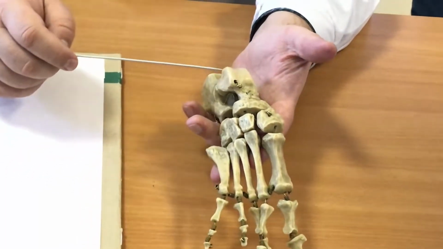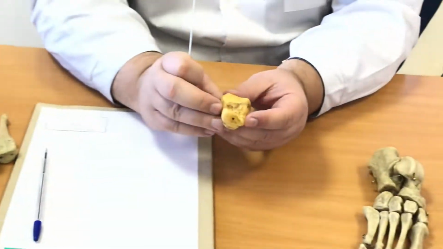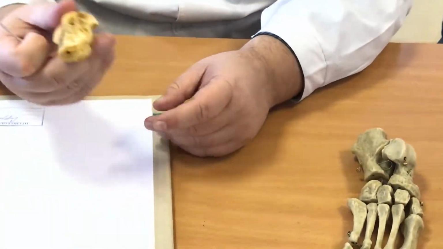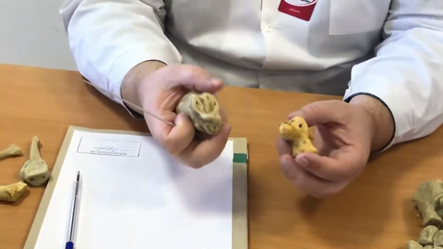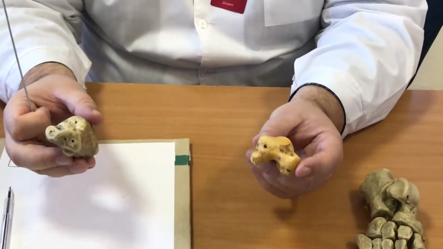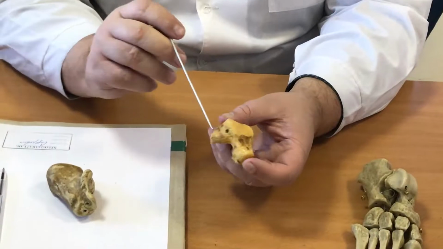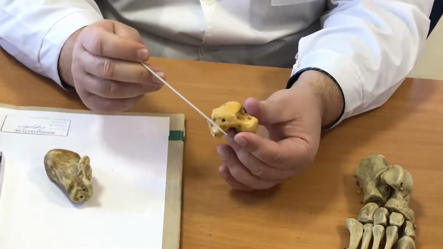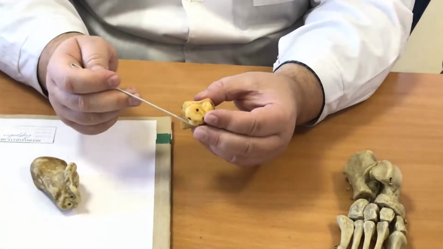We start from first, that is talus. Here it is talus, and this bone, together with calcaneus, these two bones in proximal row, you should identify whether it is right or left, the same. Talus consists of body, corpus tali, and head, caput tali. Between them, neck, collum tali.